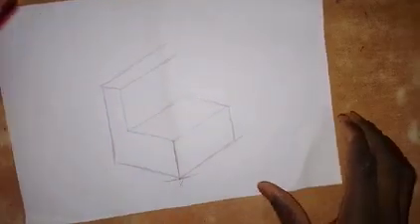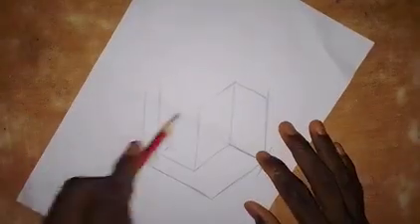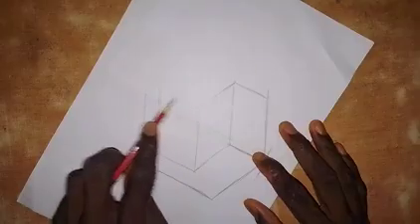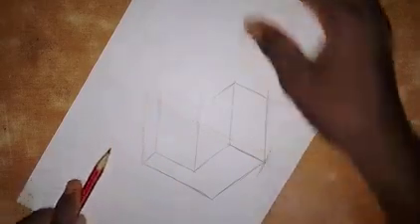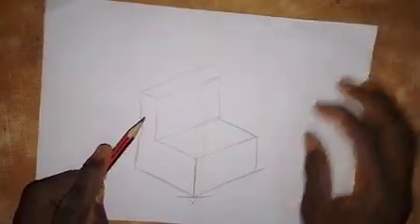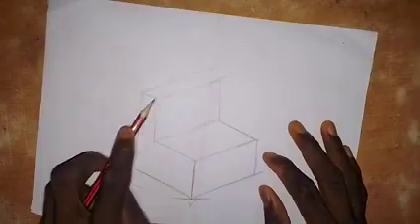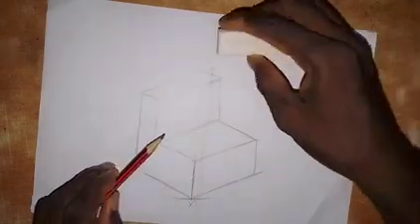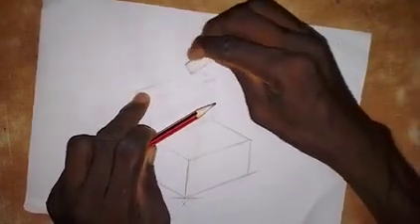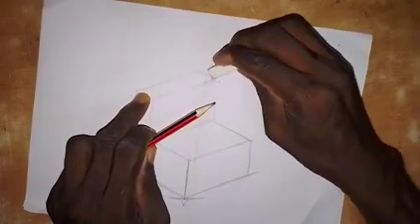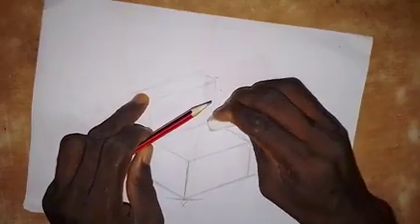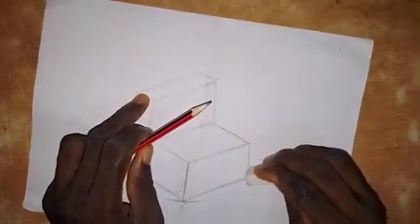Okay, so from this point I will sketch a vertical line parallel to this one, so it goes like this. Then I will sketch a line from here, parallel to this one, and it goes like this. All right, let me remove the excess lines, let me clean the excess lines. Okay, so we have this now.